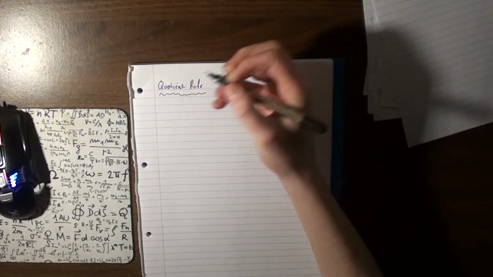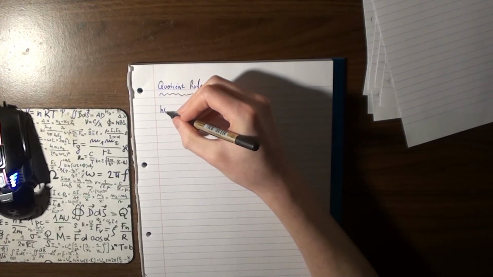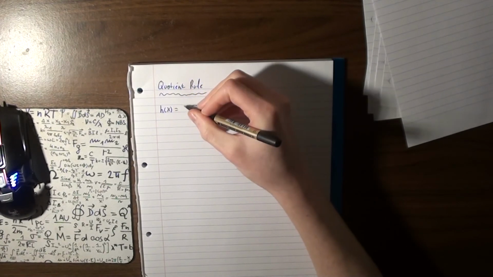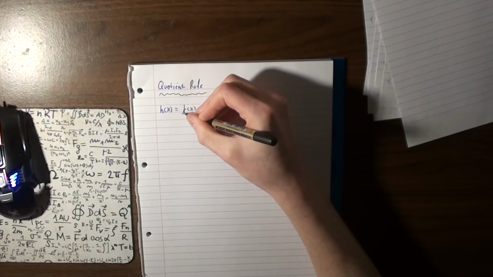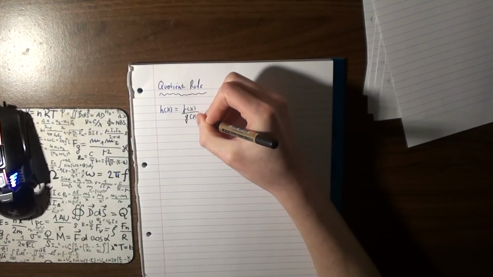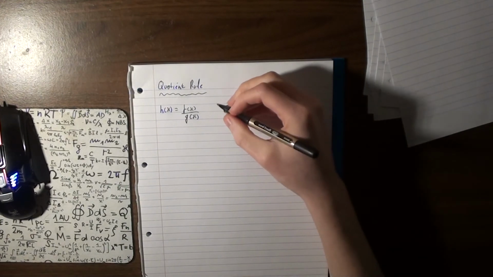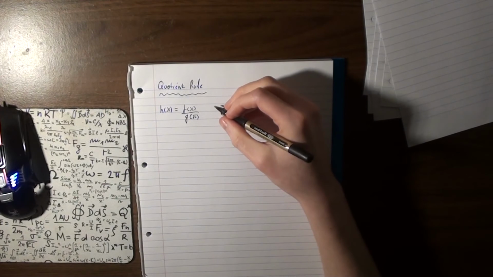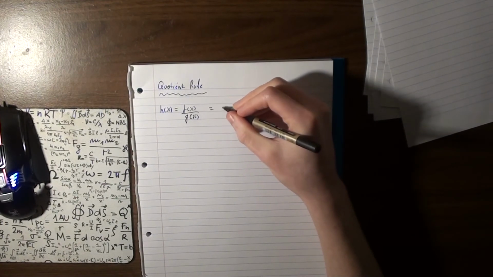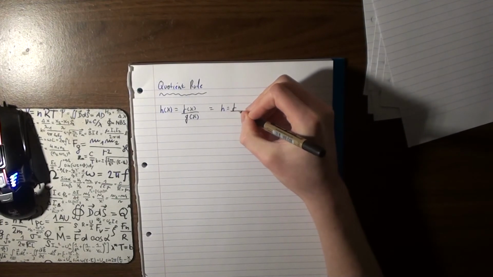First of all, it handles a different kind of function. It says what if h of x is actually f of x divided by g of x. In other words, what if h is equal to f over g?